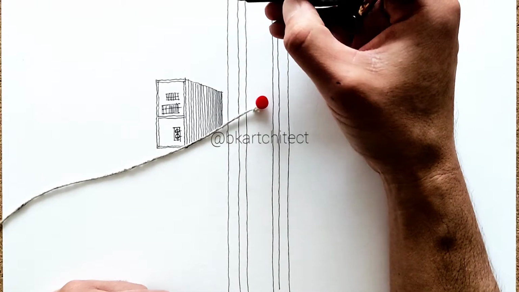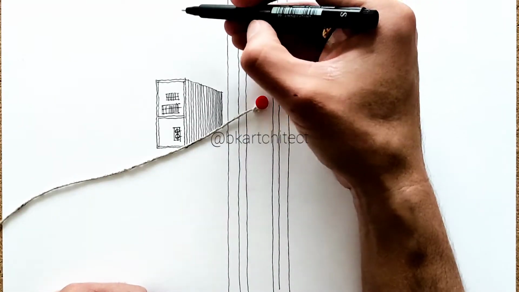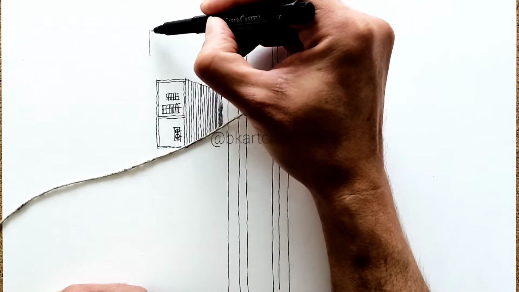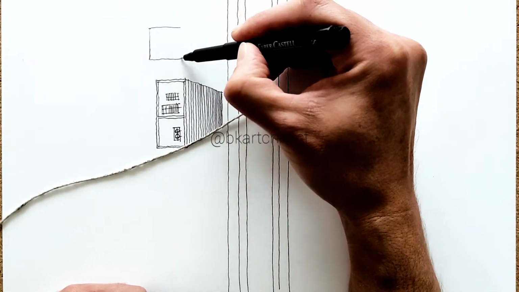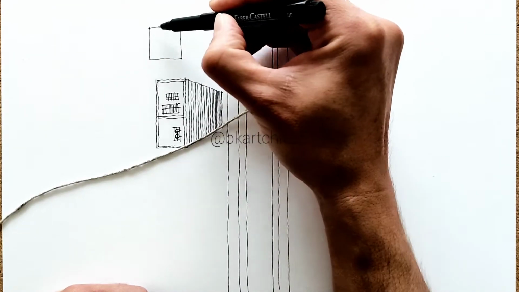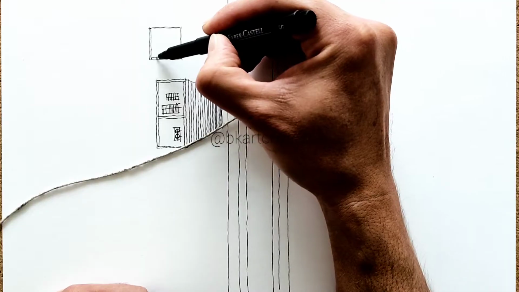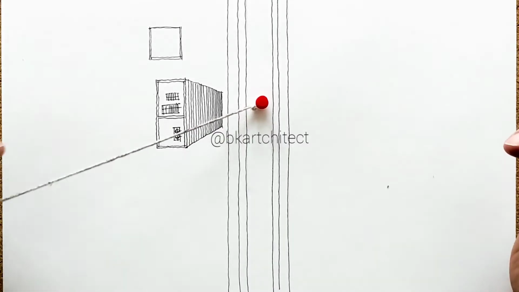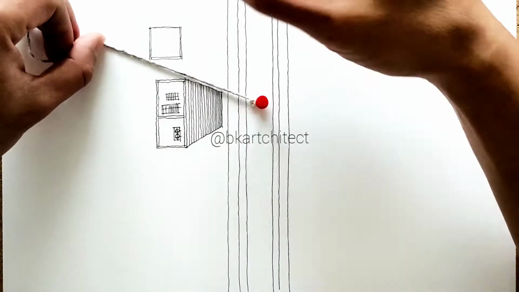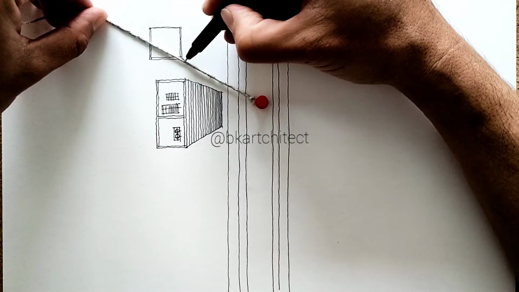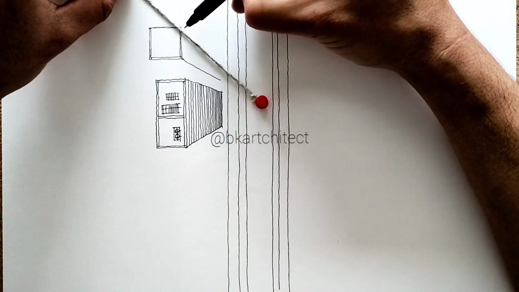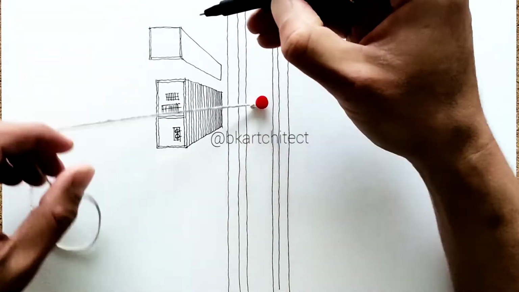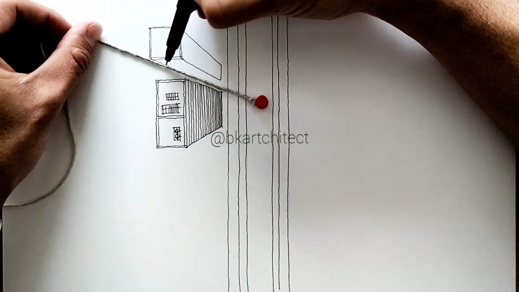I'm just gonna continue drawing buildings randomly. You can draw them any size, in any shape. For example, I'm gonna draw a square building here, and what's really cool about this technique is that you're not gonna be filling your drawing with reference lines coming from the vanishing point. You're gonna be able to just use the string, draw every line, and keep your drawing as clean as possible.